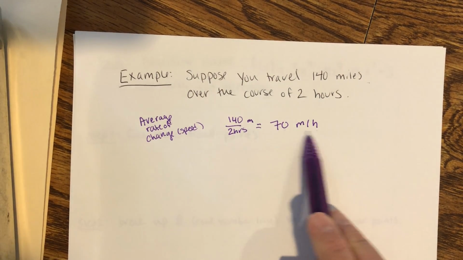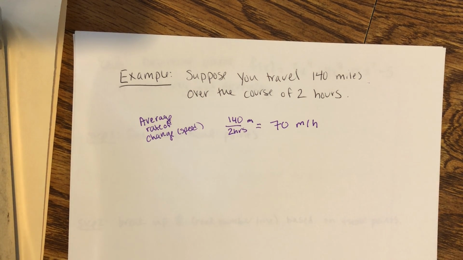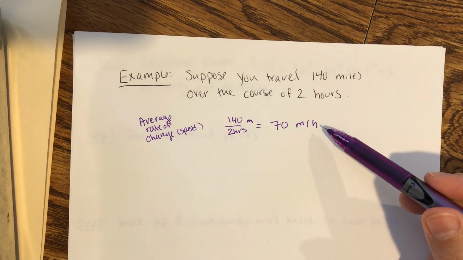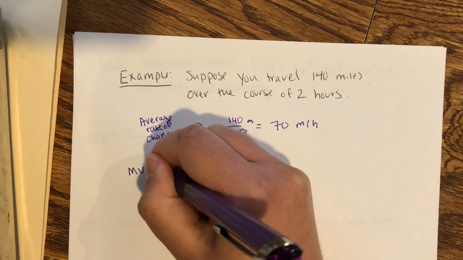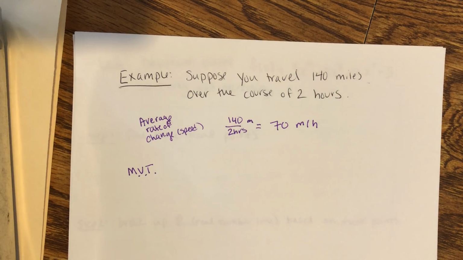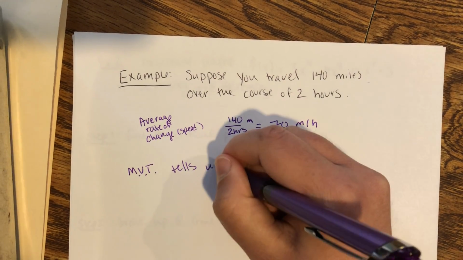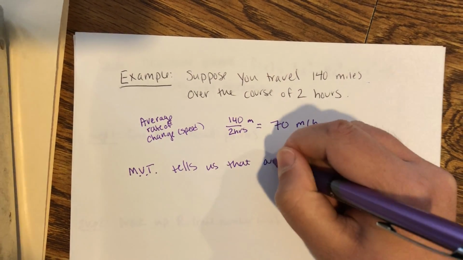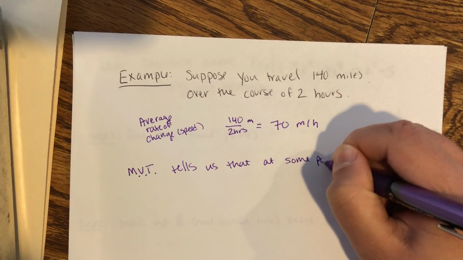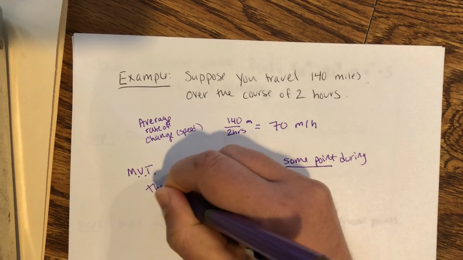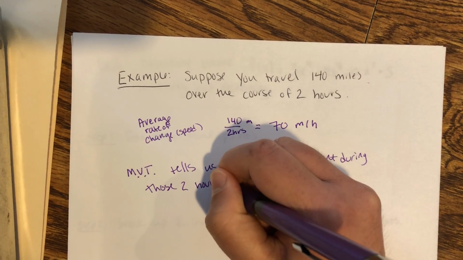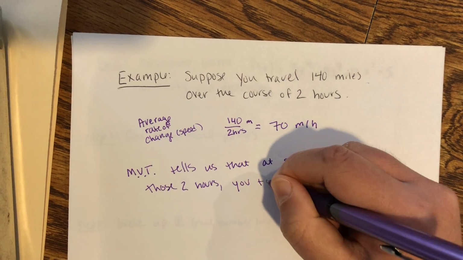Does that mean you traveled 70 miles per hour the whole time? No, right? You could have been going 75 sometimes, you could have been going 65 sometimes, maybe you even went pretty slow at one point and really fast at another point, but it averaged out to 70 miles per hour. Well, the mean value theorem, which I'm going to abbreviate as MVT, tells us that at some point during those 2 hours, you traveled at exactly 70 miles per hour.